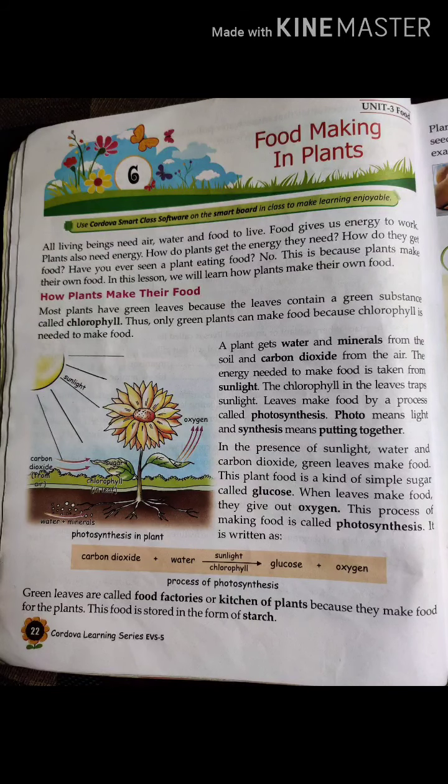Plants also need energy. Okay, how do plants get the energy they need? And how do they get food? Have you ever seen a plant eating food? No? Okay. This is because plants make their own food. In this lesson, we will learn how plants make their own food.